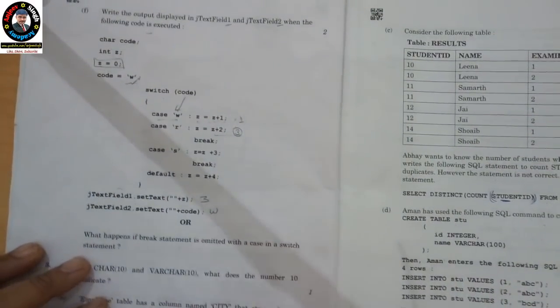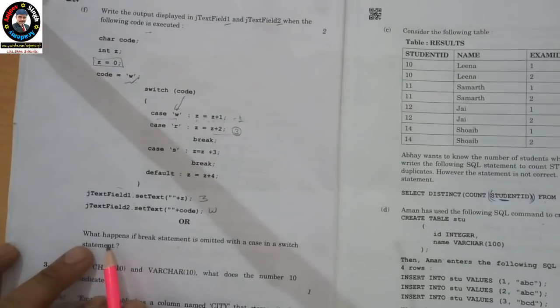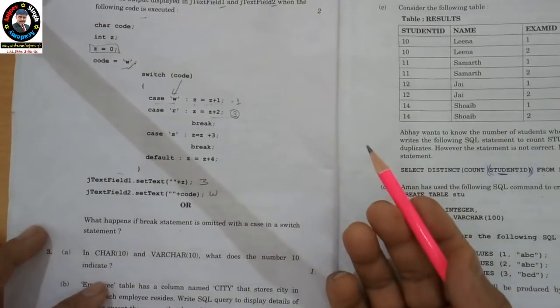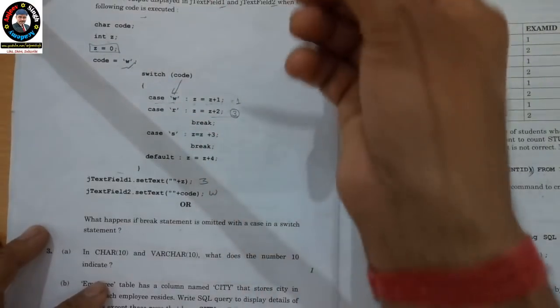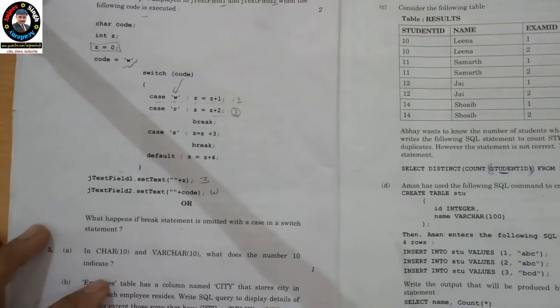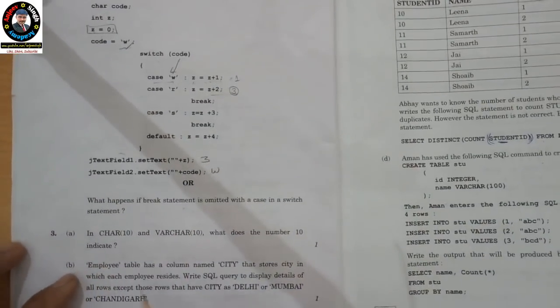J text field 1 set text z, it is 3. Set text code, what is the value of code? W. So it prints w here. So now another option is there. What happens if break statement is omitted? It means if the break is omitted, then if one case is true, then all following cases become true automatically till a break is encountered in the switch statement.